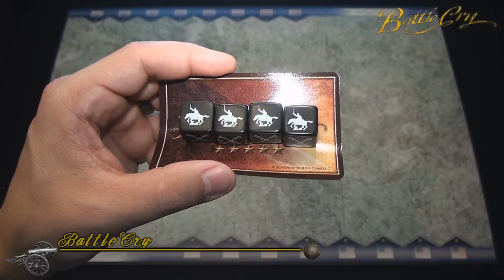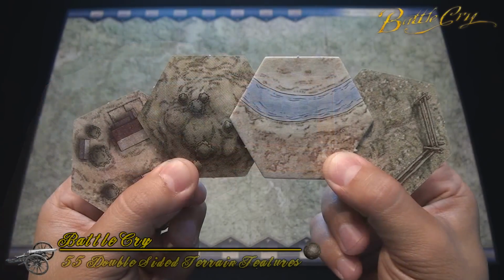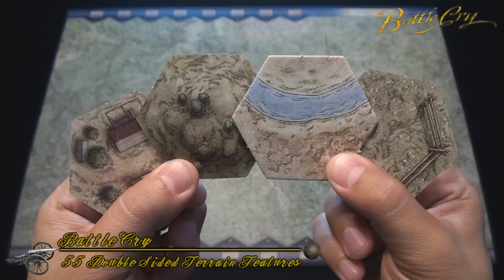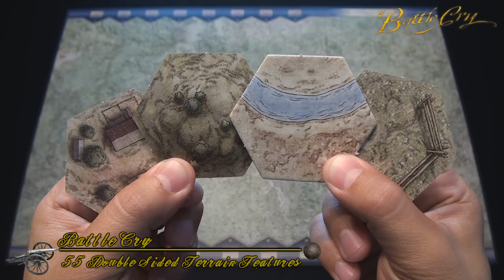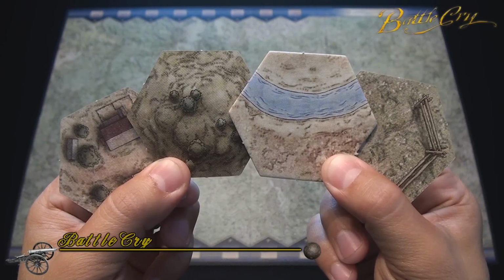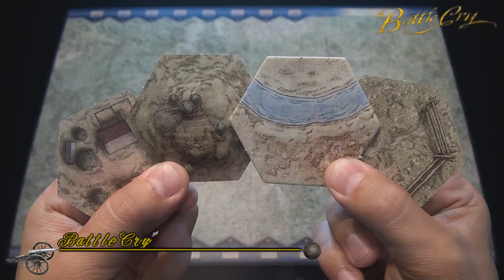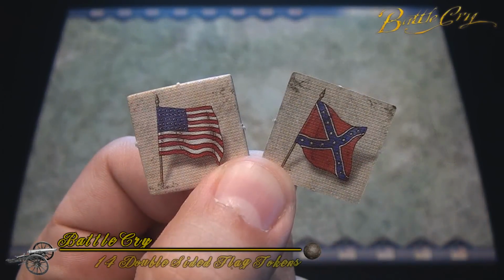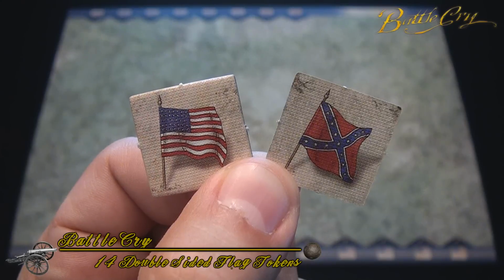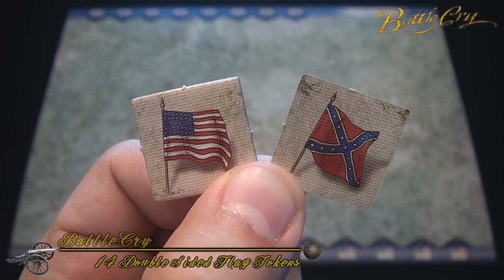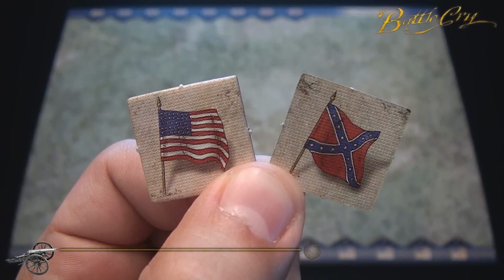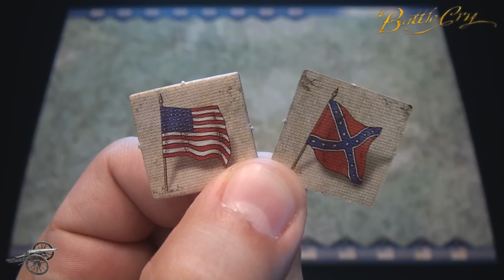The game also includes numerous double-sided terrain tiles that provide a variety of different effects, including slowing army movement, providing cover for units, and influencing the number of battle dice that can be rolled during combat. Finally, double-sided flag tokens are included and are used to mark both units and special abilities or objective hexes per a particular scenario's set of rules.